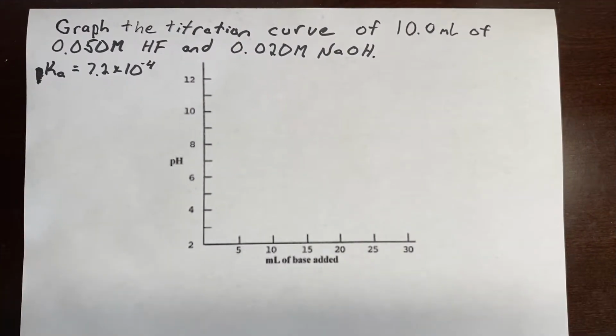Hello everyone, and today I will be showing you how to graph the titration curve of a titration between a weak acid and a strong base. In this case, the weak acid will be hydrofluoric acid and the strong base will be NaOH.